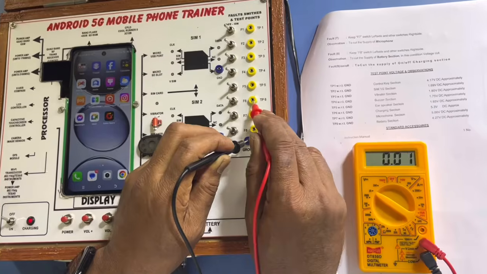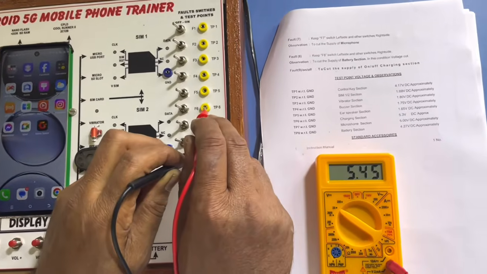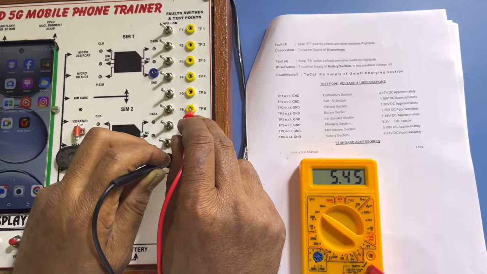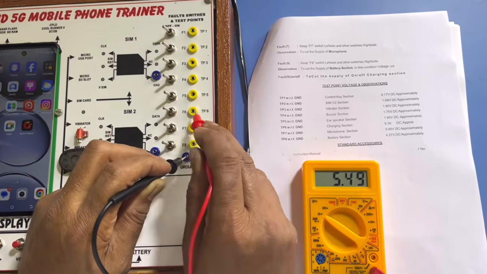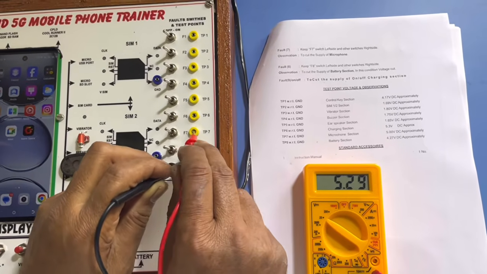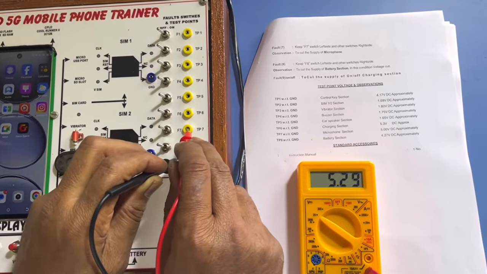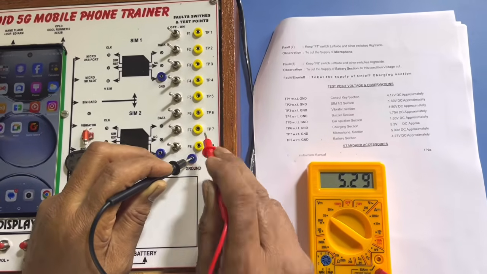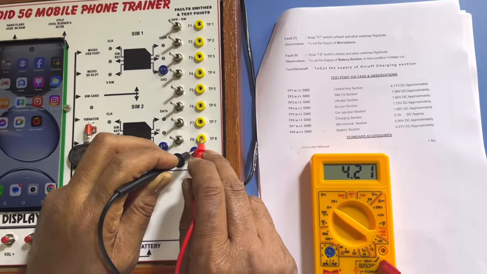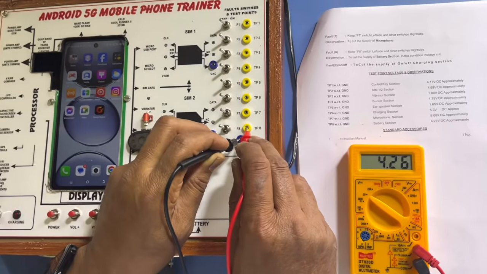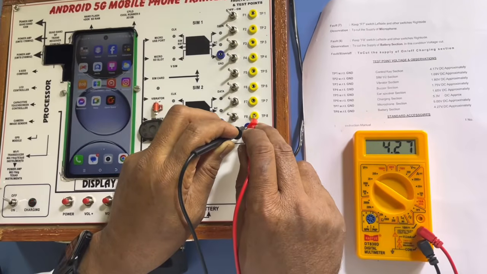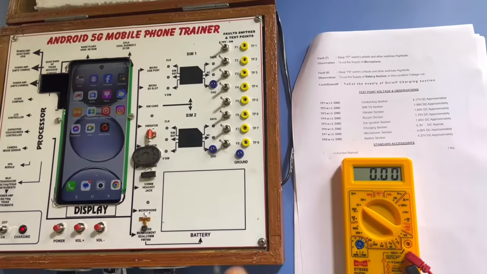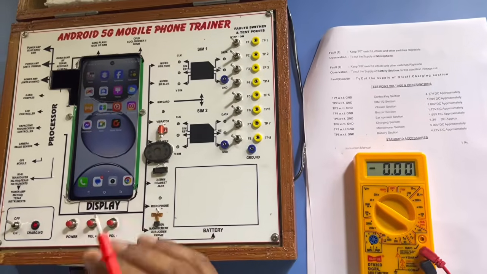And test point 6 means the charging section. Voltage at the charging section is 5.4 volt. Now test point 7 means the microphone section. Voltage at the microphone section is 5.2 volt. And this is test point 8, that is the battery section. Voltage at the battery section is 4.2 volt. In this way, we can measure the voltages at different sections of the mobile.